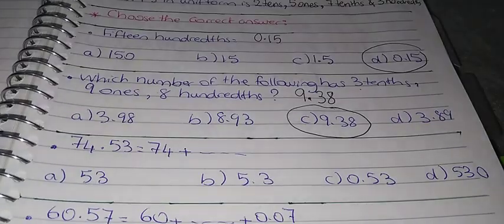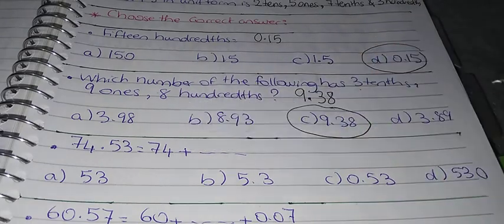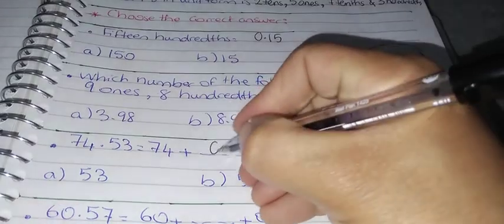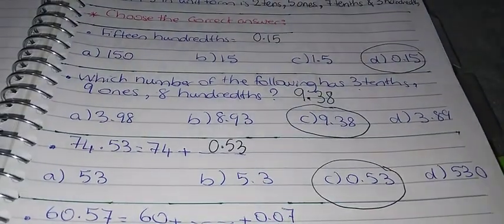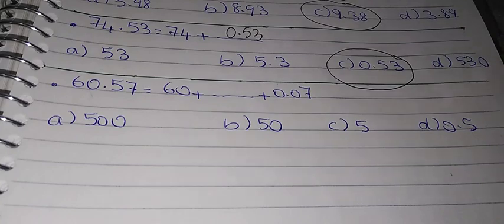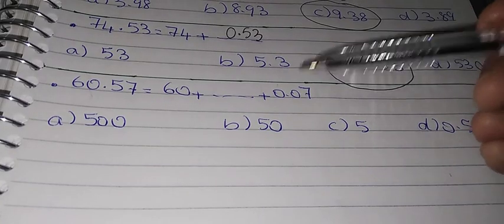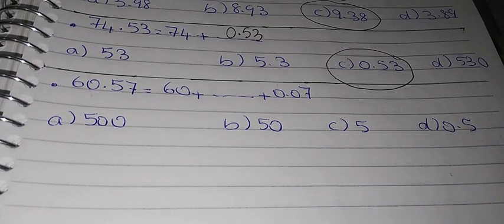74.53 equals 74 plus what? Yes, 0.53. 60.57 equals 60 plus what? Plus 0.07. Yes, this is the expanded form. It is 0.5.